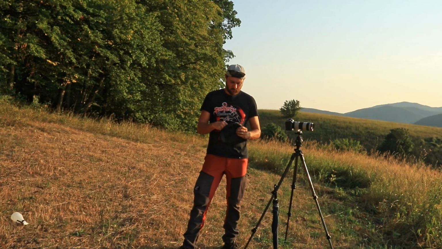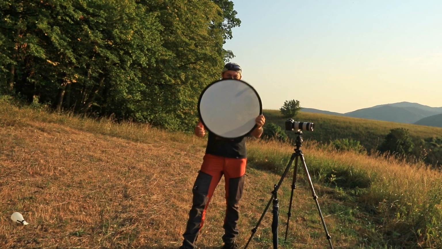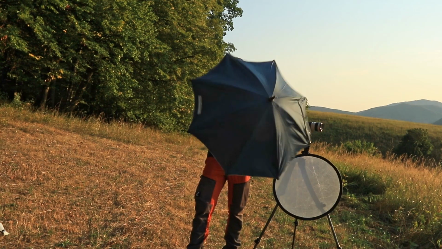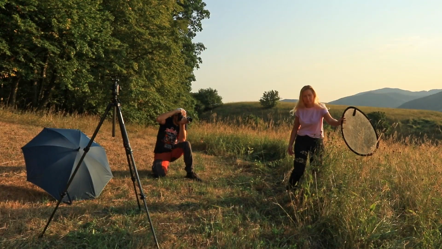Tip number 5, use something to diffuse harsh light. If you don't have a professional element that will diffuse light, just use a simple umbrella. The only problem with these elements is that you're going to have someone to hold it for you. But if it's a harsh light, if you don't have sunrise light or sunset light, or if it isn't cloudy outside to have natural diffuse light, these things can help you a lot with creating an interesting image.